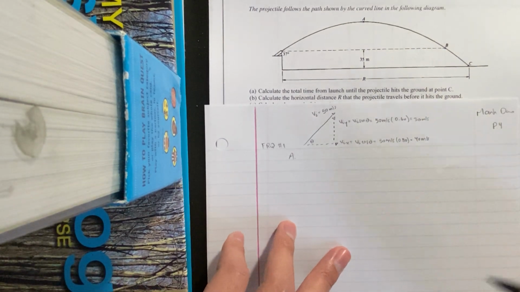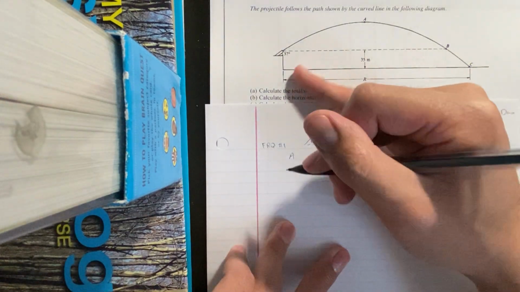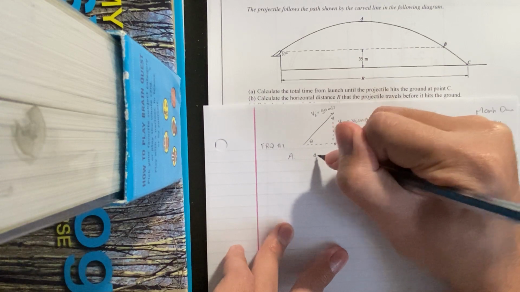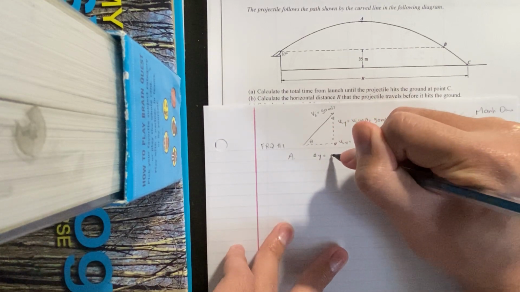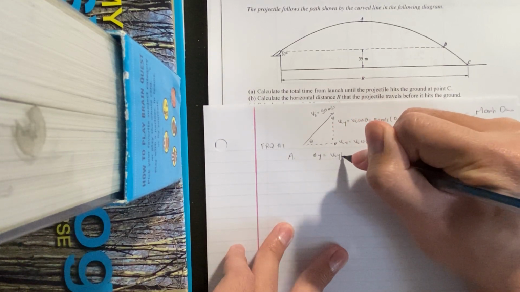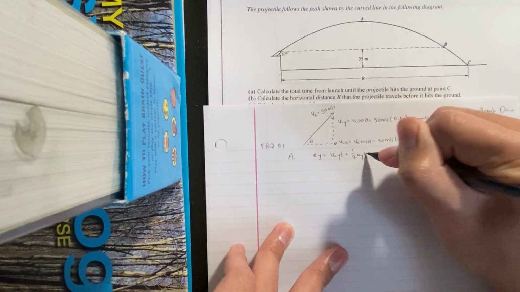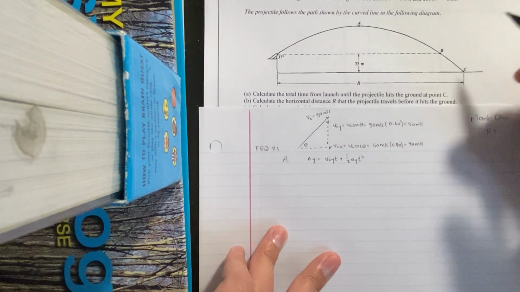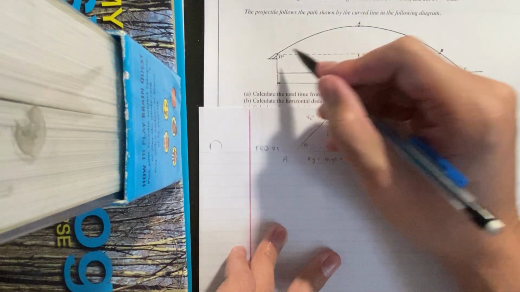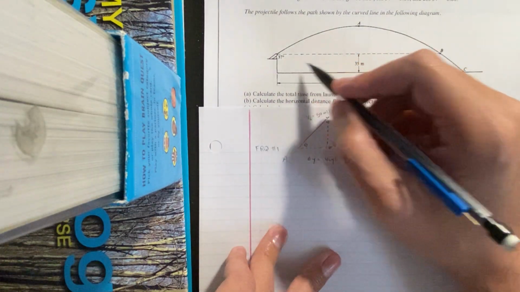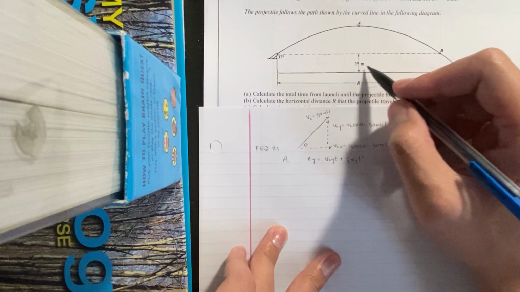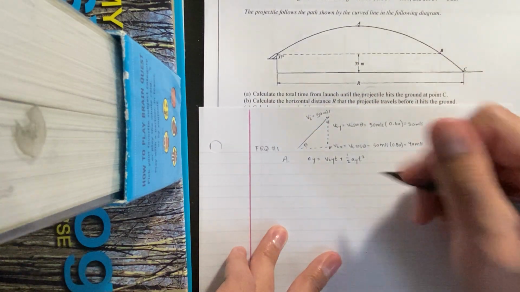That's your VIX. So to find the time, I'm going to use displacement. So delta y equals VIY t plus 1/2 AY t squared. So from the launch all the way to point C, it displaces negative 35 meters because it drops down to negative 35 meters.